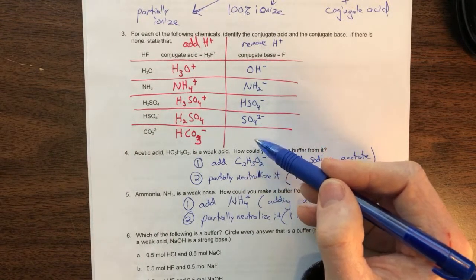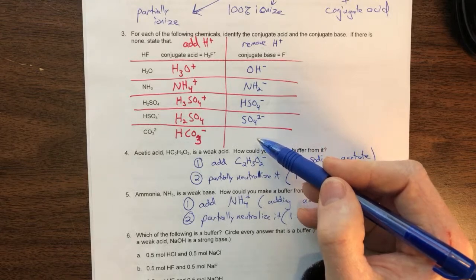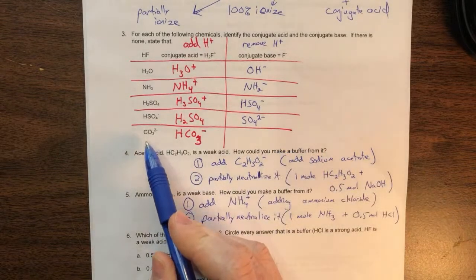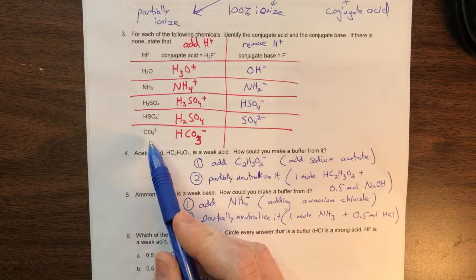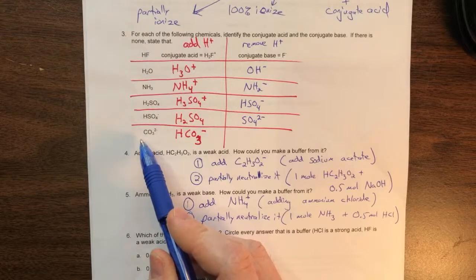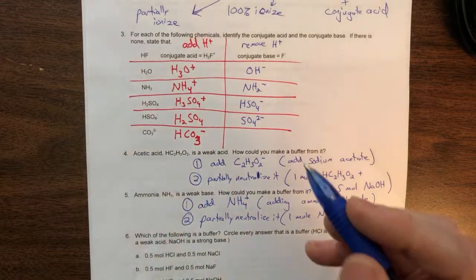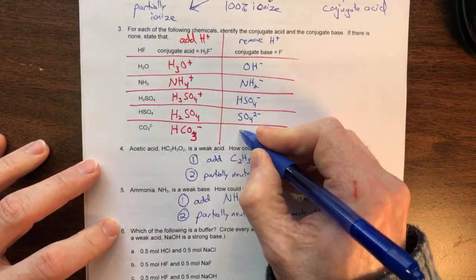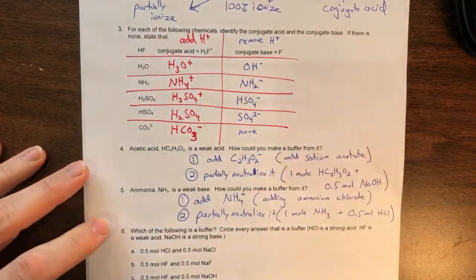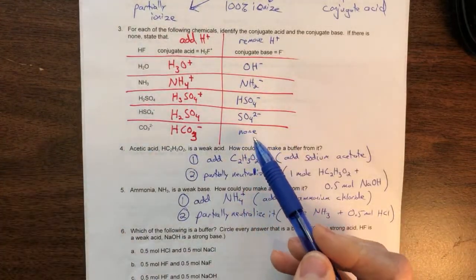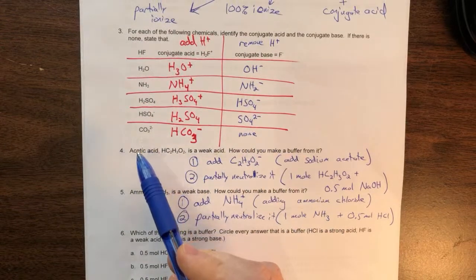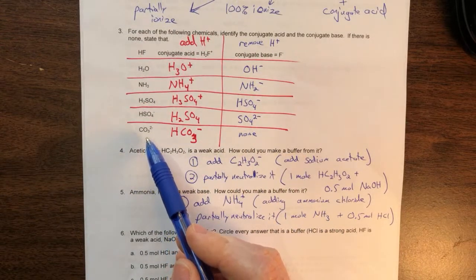Now, when you come down to the very last one, and you say, okay, the conjugate base of carbonate, well, what do you do with that? How do you remove an H plus from that? And you can't, because it doesn't have any H's. So we're just going to say there is none. Okay? There is no conjugate base of carbonate. And in fact, we can say carbonate can never act as an acid. Okay? So it's not amphoteric.